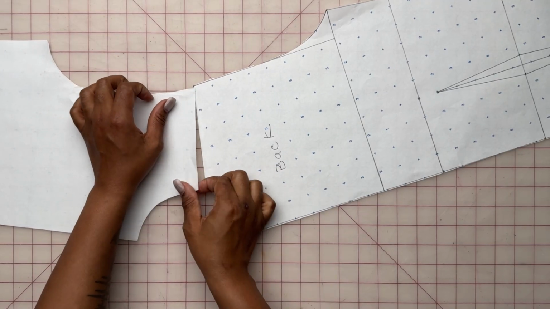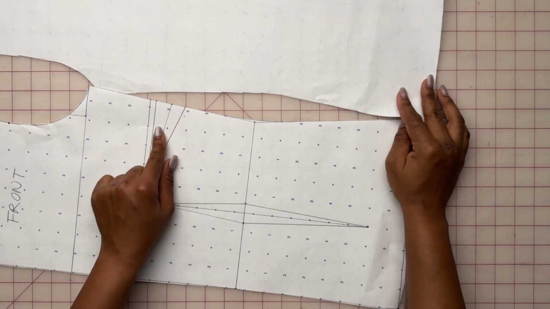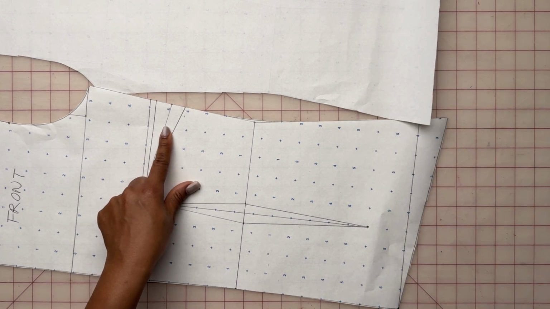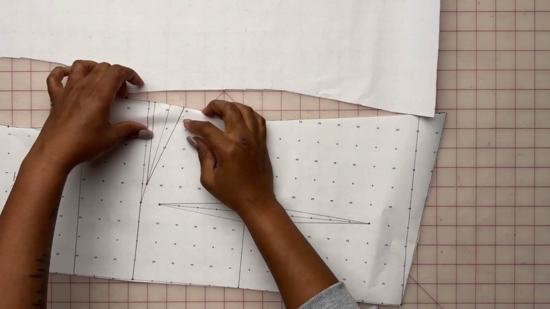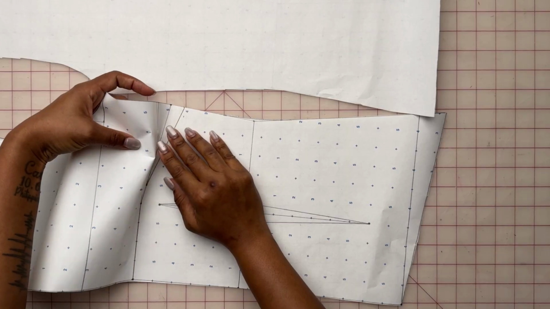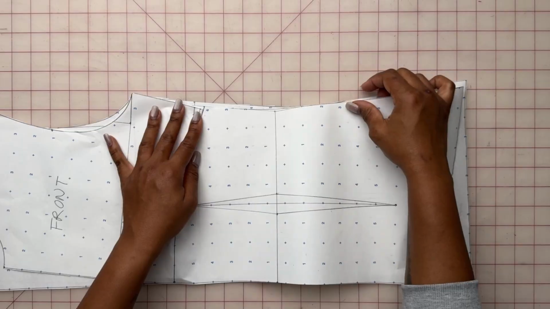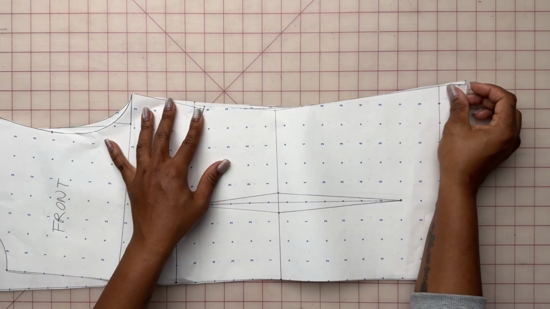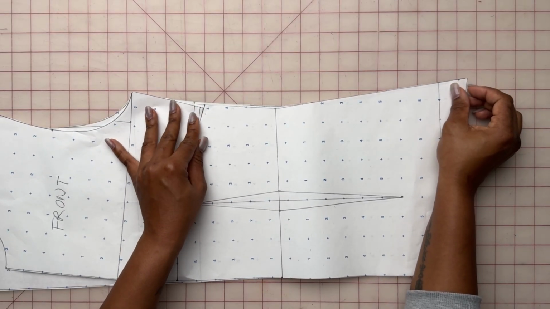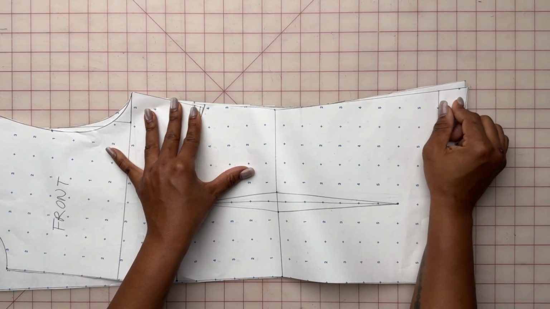Remember that these blocks do not have seam allowances. I also like to check my dart, so when I fold in the dart, the side seams should match. And for the most part they do, which is perfect, and I'm done.